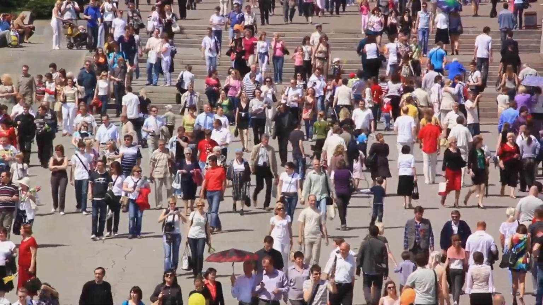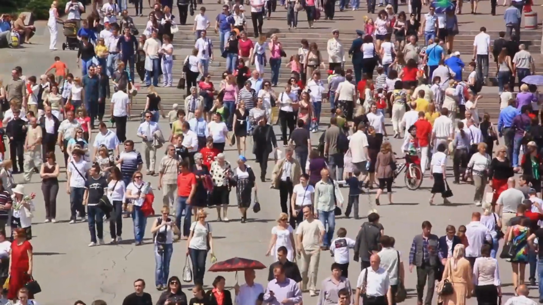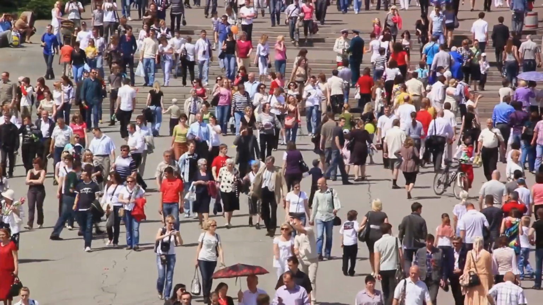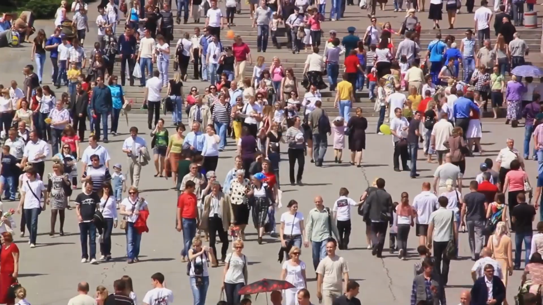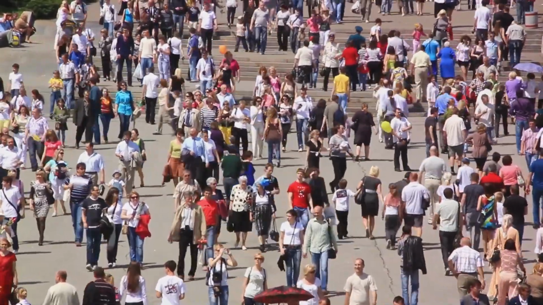Next, the authority misinfluence tendency. This is our inclination to follow the crowd, especially if that crowd is led by a figure of authority. It's like when you see everyone lining up for a new restaurant, you assume it must be good.